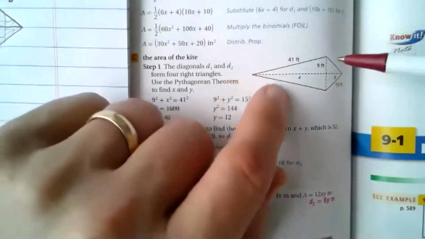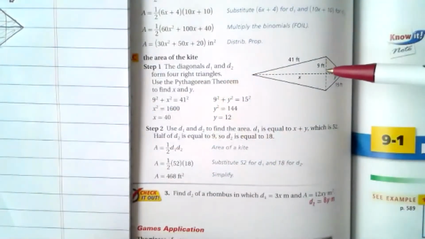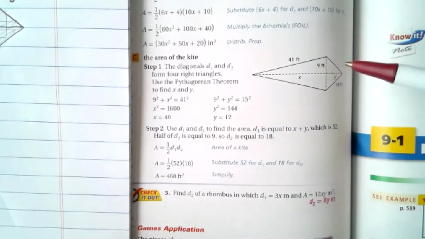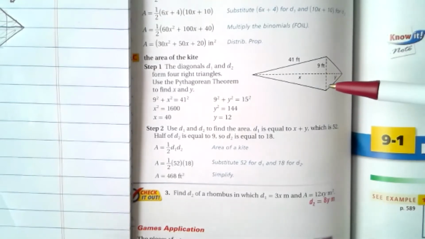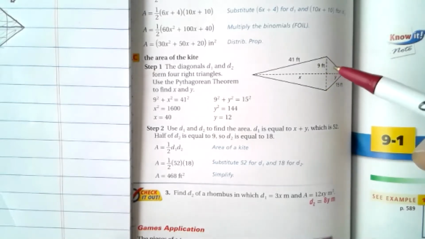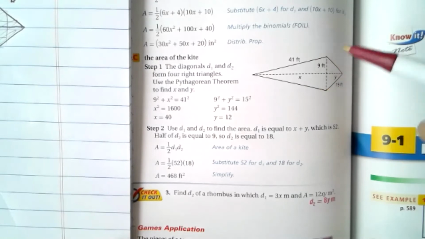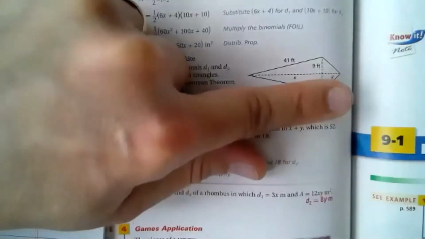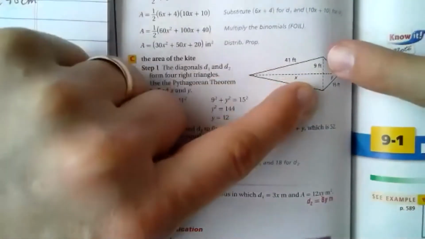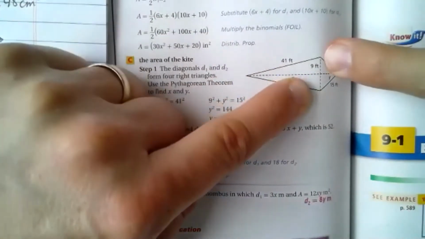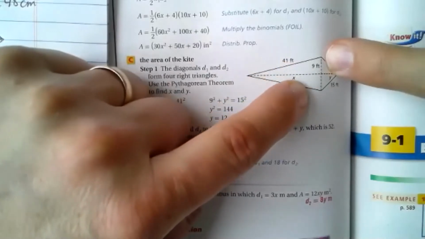So if you'll notice here that this is 9, you know, technically you don't necessarily know that, but I'm assuming it's going to be 9. But really, you don't even need this down here to figure this out. What they're basically saying is, all right, here's 2 triangles. All right, let's cover this up. All right, here's 2 triangles. There's a 9, 41, X triangle, right?